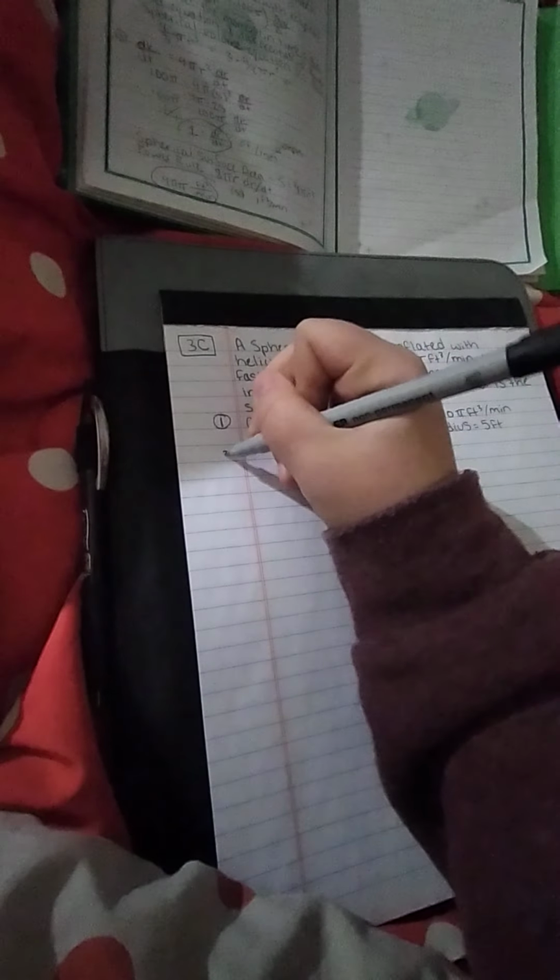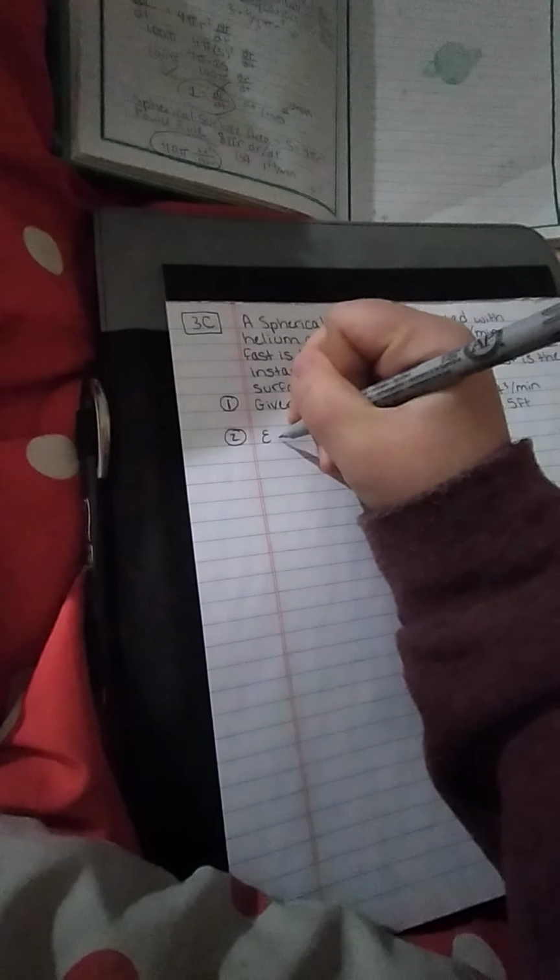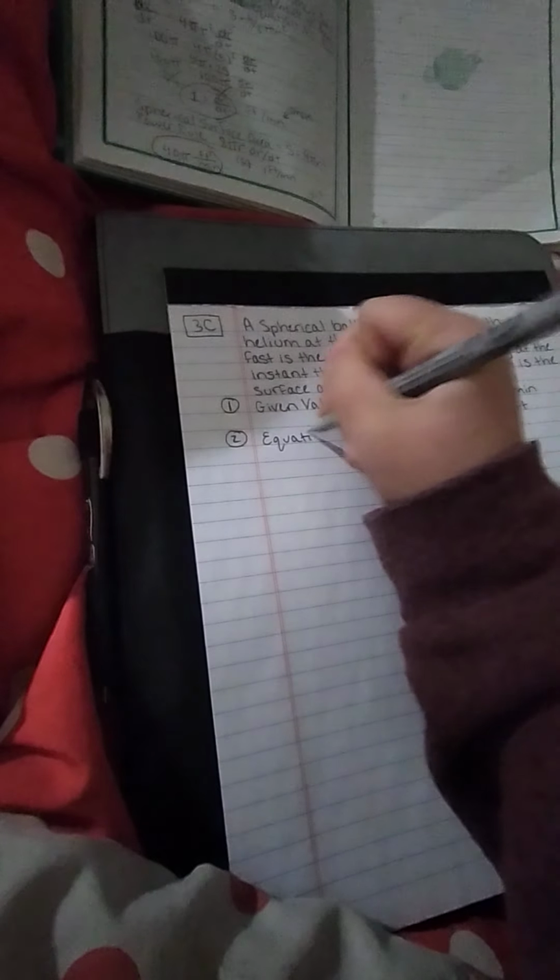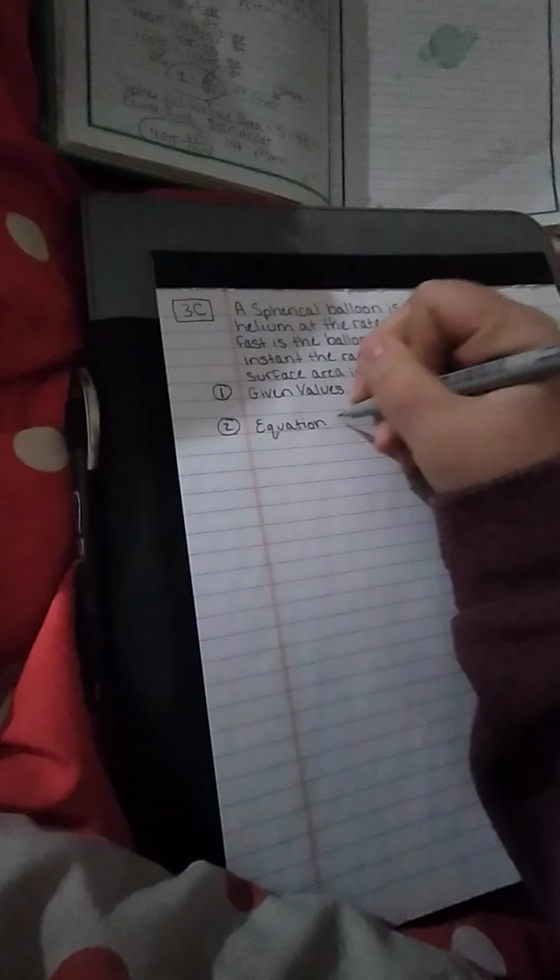And we also have the radius at the moment that we're trying to find, which is 5 feet. So now, second thing we do, we see what equation we're going to use and then differentiate that equation.